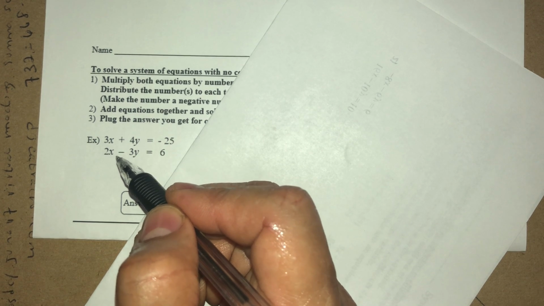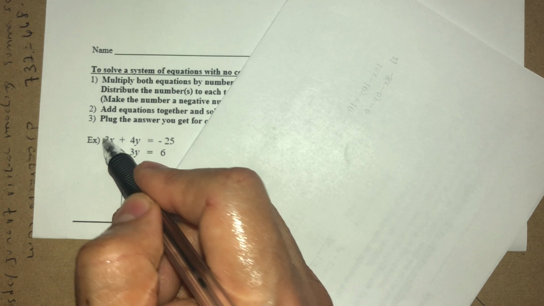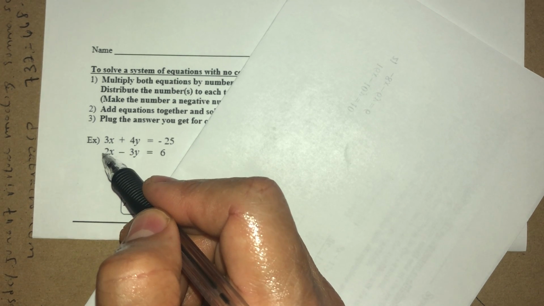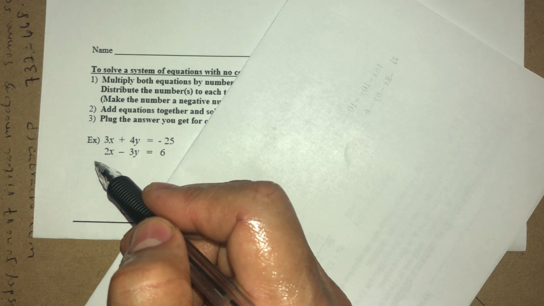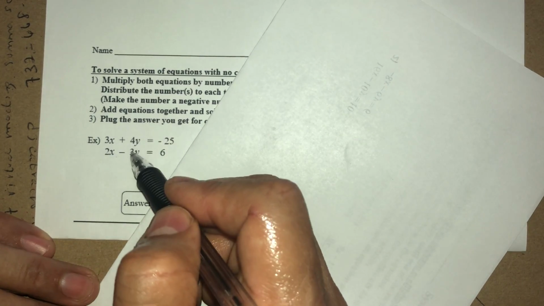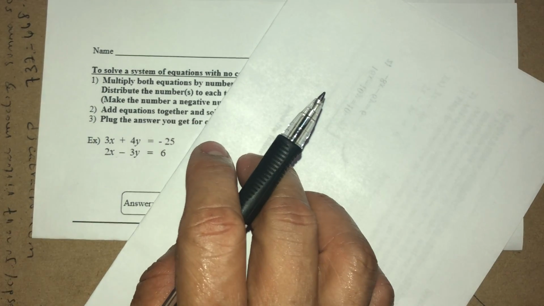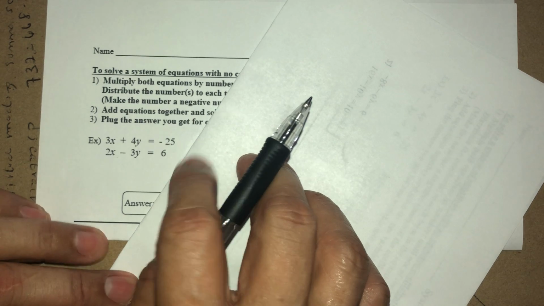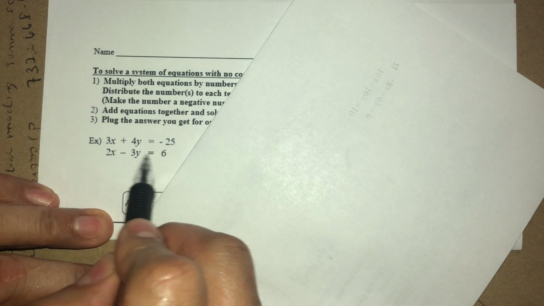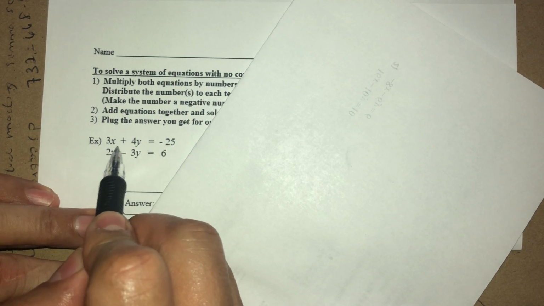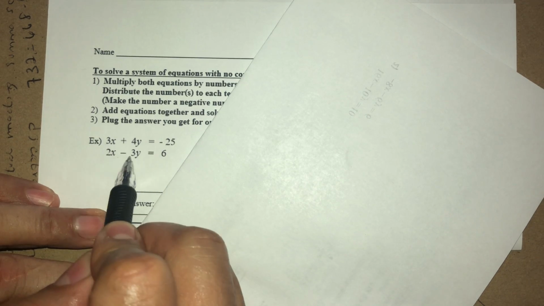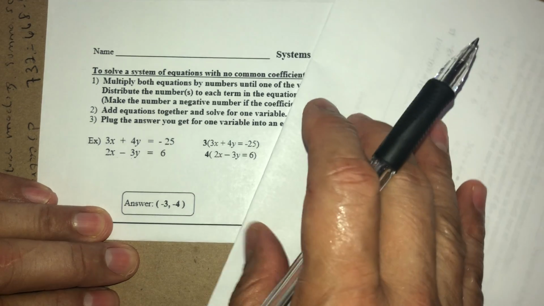Okay, guys, I just forgot to tell you also that if you want to eliminate the x's, you have to multiply this times 3 and this times 2 and make sure one of the two numbers is negative, all right? But let's continue. Let's work with the y's because the y is the one that I picked because it has different signs. So in all this equation, I'm going to multiply times 4, and in all this one times 3. And it's what I did right there, okay?